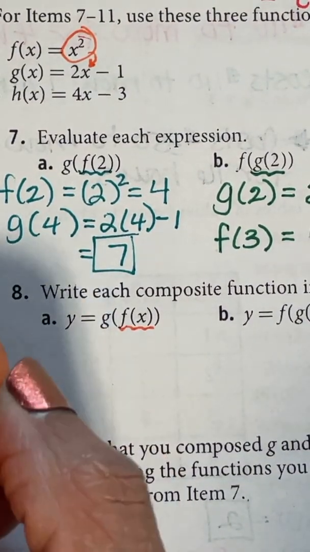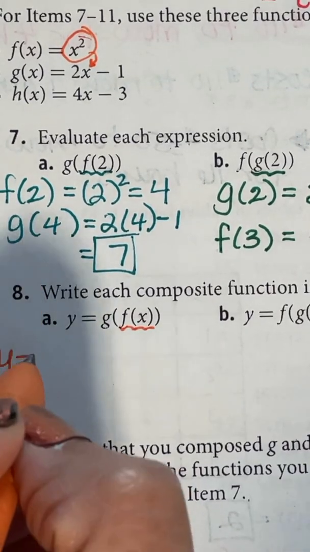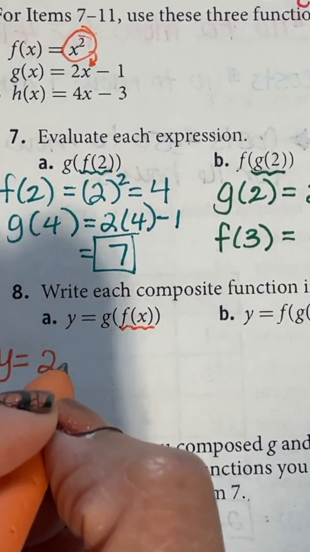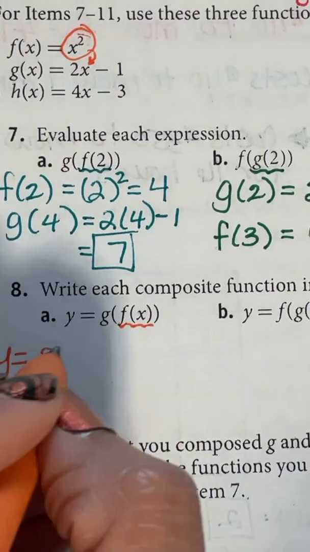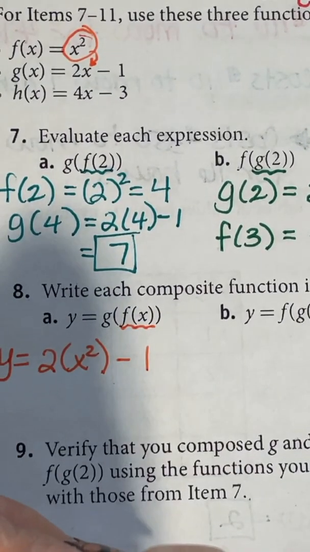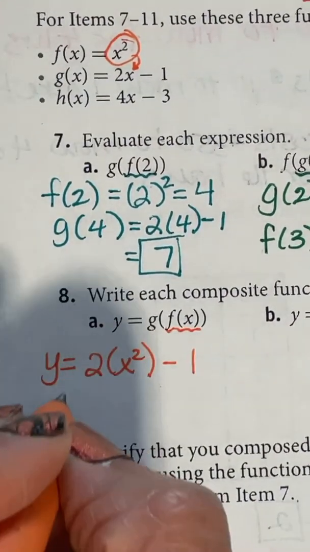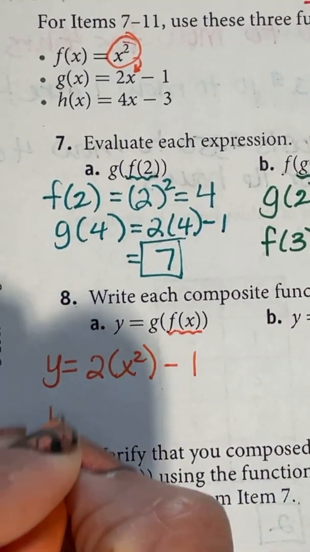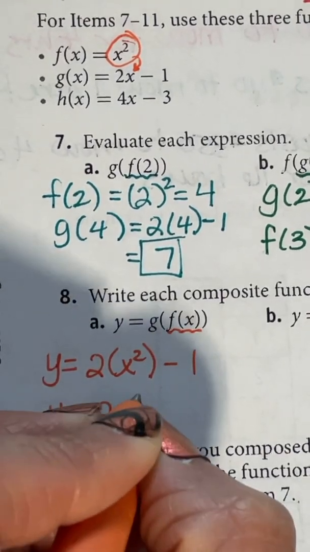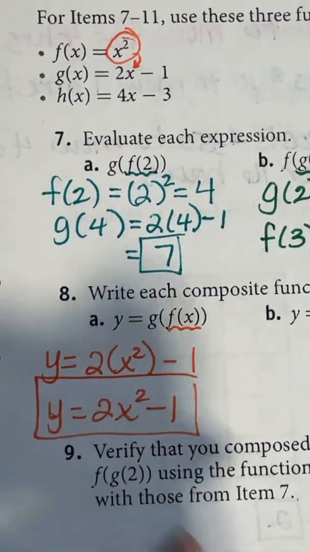So we're going to have y equals 2, and then I'm substituting the x squared in for x. So use parentheses whenever you substitute, minus 1. So that would be, what, just 2x squared minus 1? And that would be g of f of x.